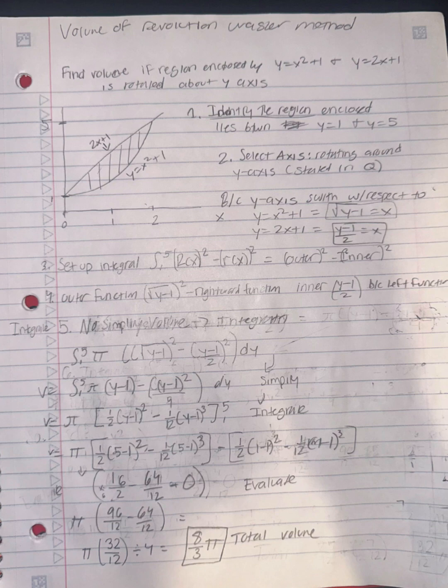So as you can see under step 2, we switch y equals x squared plus 1 to root y minus 1 equals x. And the same goes for y equals 2x plus 1. We have to switch it to y minus 1 over 2 equals x, because we have to do this with respect to x. So now we are once again able to set up the integral, because we have both of the equations and the points of integration.